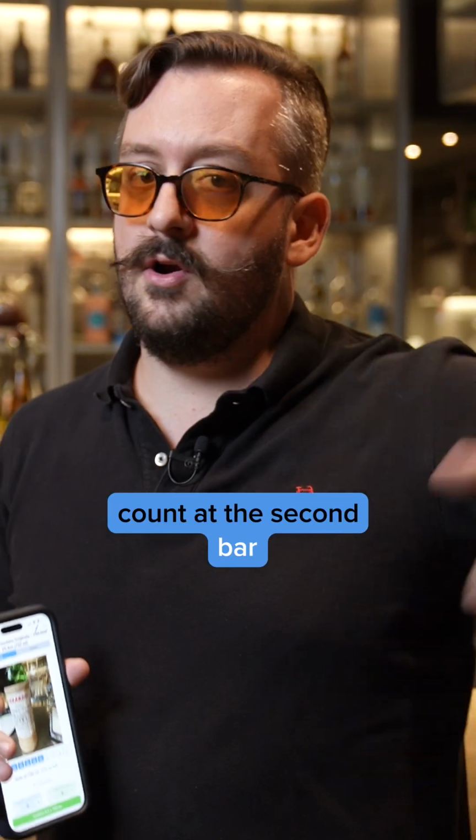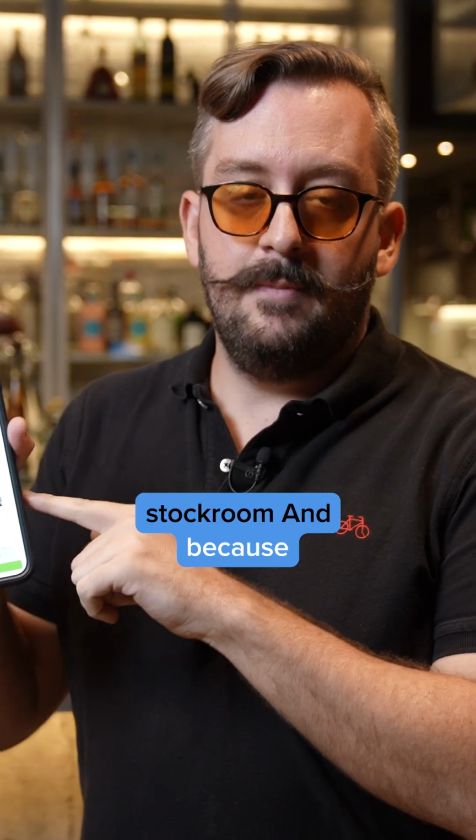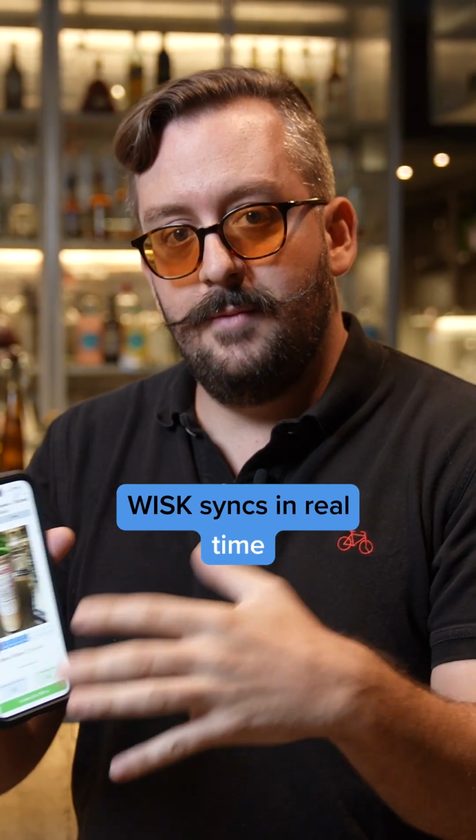So I can count here in this area, somebody can count at the second bar, somebody can count at the stockroom, and because WISK syncs in real time, everything will be connected and your report will be sent to you once all the areas are saved.